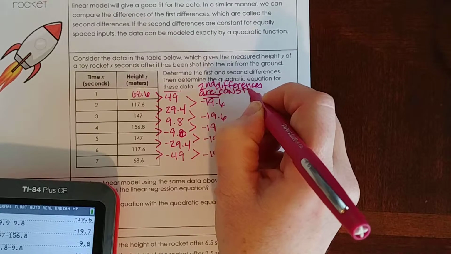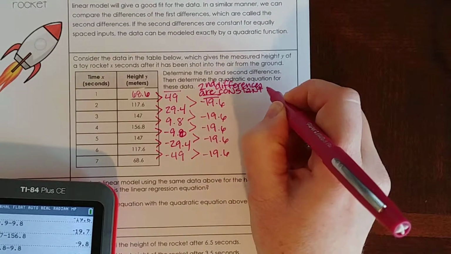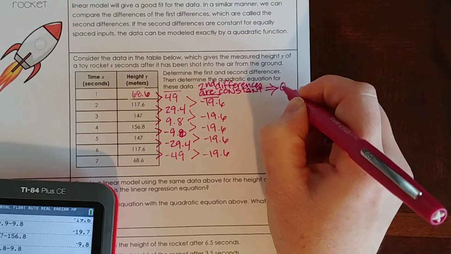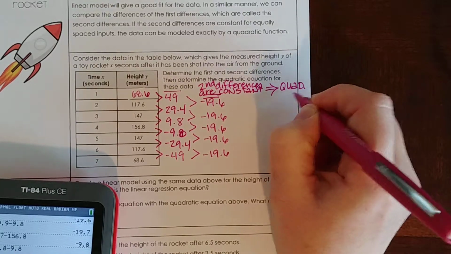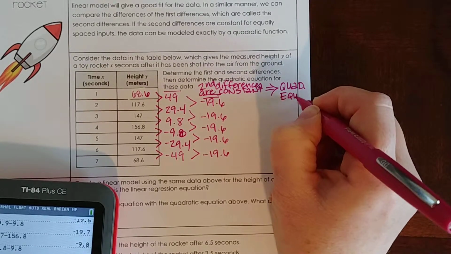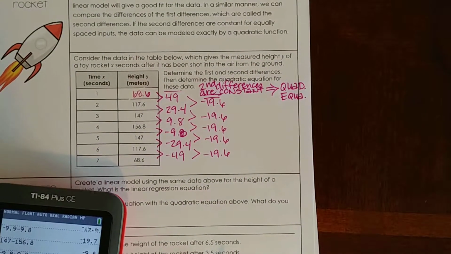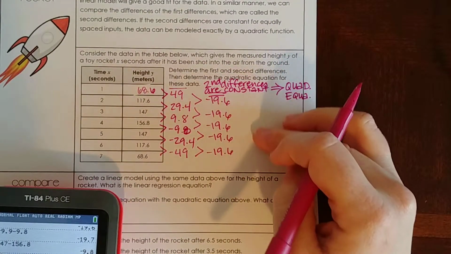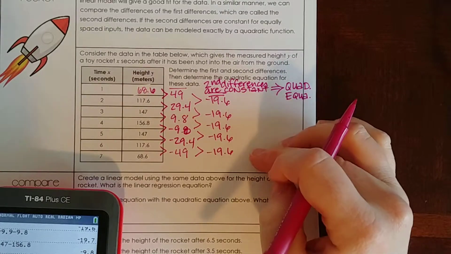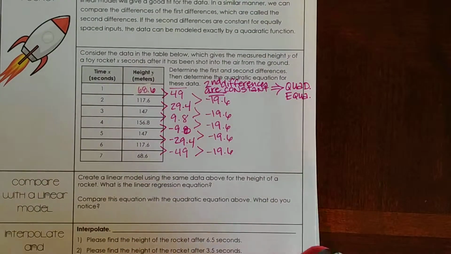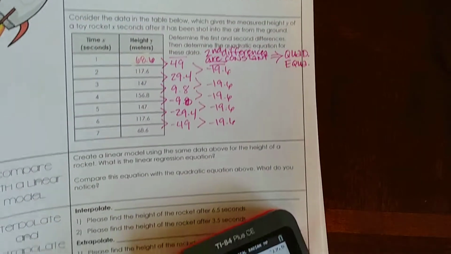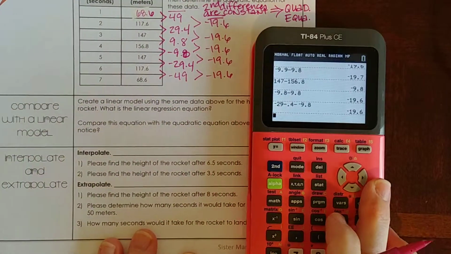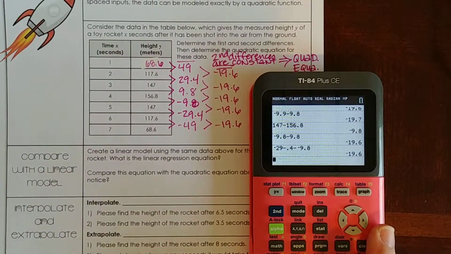Okay, when second differences are constant, that means that it's going to be a quadratic equation. If the second differences weren't constant and I went to third differences, if those were constant, then I would have a cubic equation. So let's determine the quadratic equation from these data.